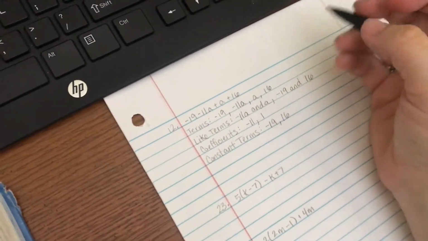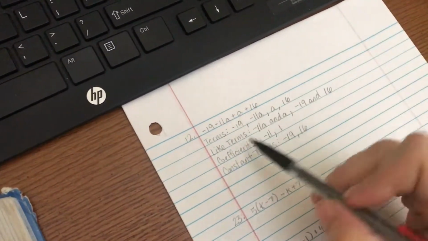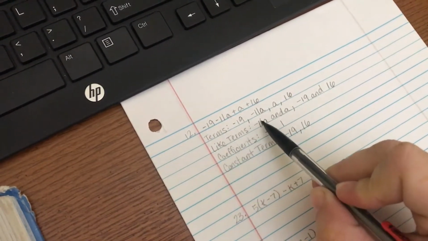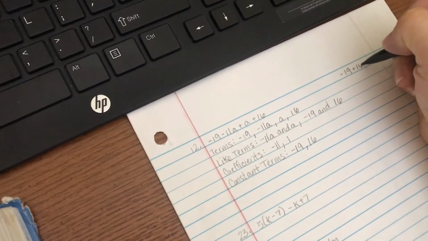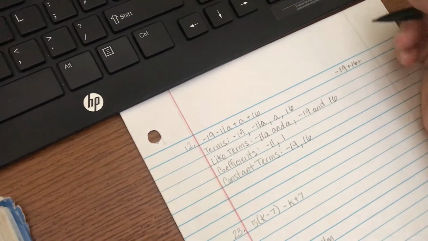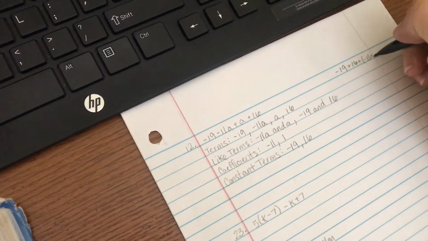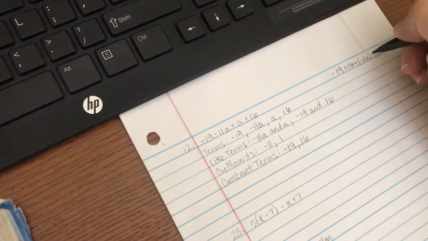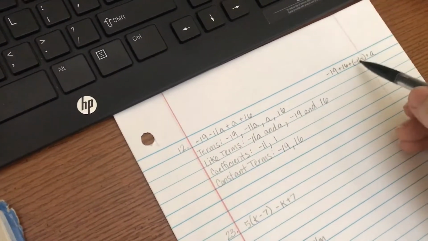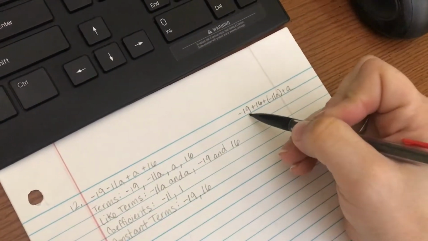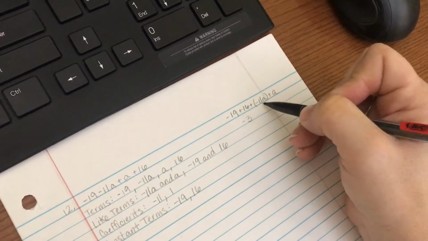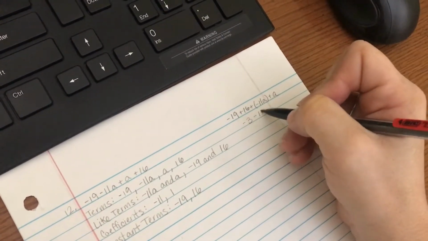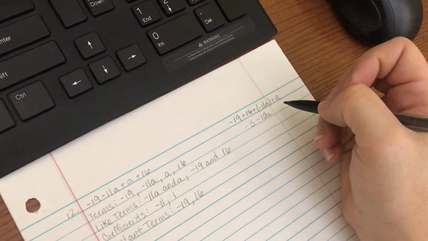And then it said to simplify the expression. So when you simplify, you're combining the like terms. So if we're going to combine negative 19 and 16, all I'm doing is rearranging the different terms of the expression right now. So I just rewrote them in a different order. We know we can do that when we are adding them. So negative 19 plus 16 is a negative 3, and then combining a negative 11a and a positive a would give us negative 10a.